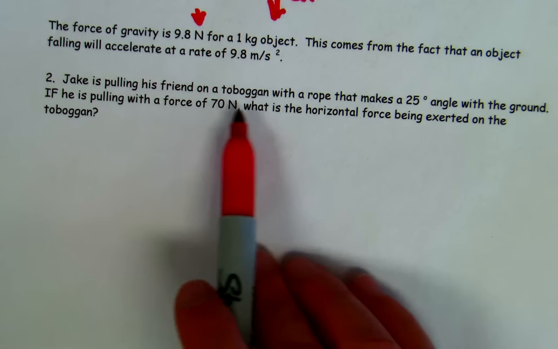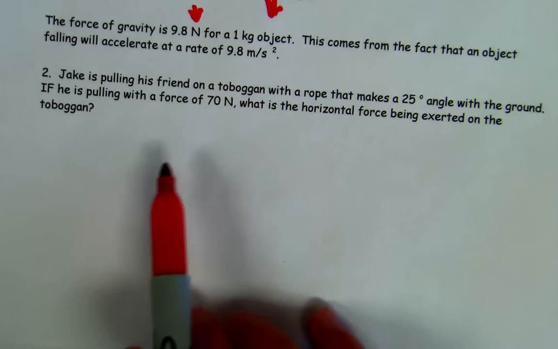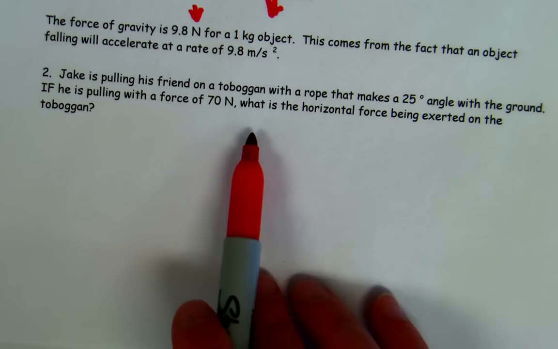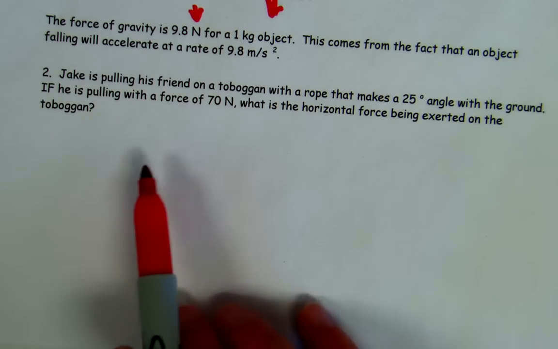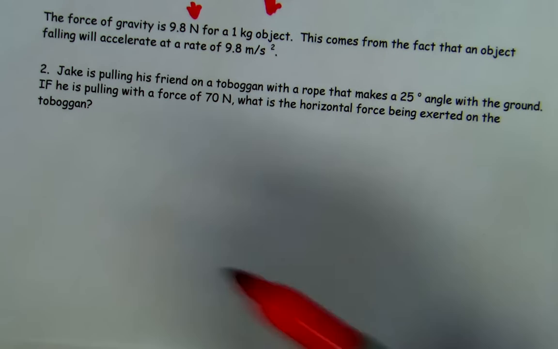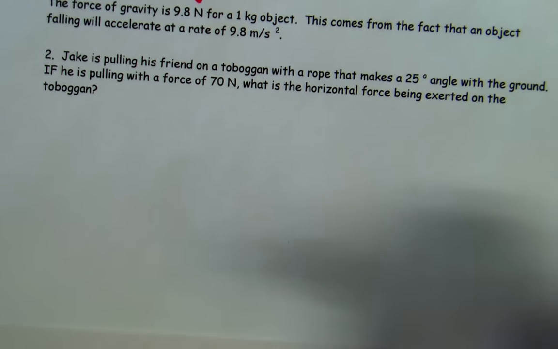So Jake is pulling his friend on a toboggan with a rope that makes a 25-degree angle with the ground. If he's pulling with a force of 70 newtons, what's the horizontal force being exerted on the toboggan? So again, they're just comparing how hard he's pulling to how much gravity would be on something.